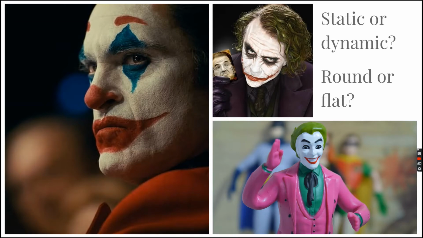His whole background, his whole personality has so many layers to it. Heath Ledger's character is actually static because he does not change throughout the Batman film that he's in, The Dark Knight. He is round because he has a lot of depth and personality. He is very particular about the types of jokes he uses and the actions that he takes.